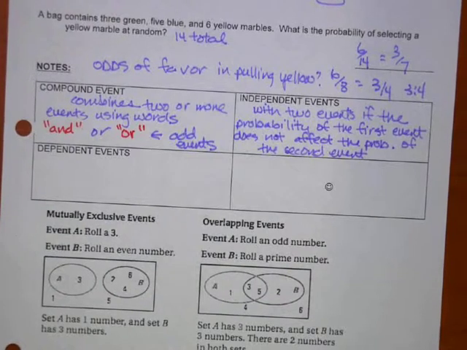So I have 10 dice in here, right? 4 of them are yellow. So I want to find the probability of pulling a yellow and then a red. The probability of pulling a yellow would be 4 out of 10, right? So we pull the yellow out. Don't put it back in.